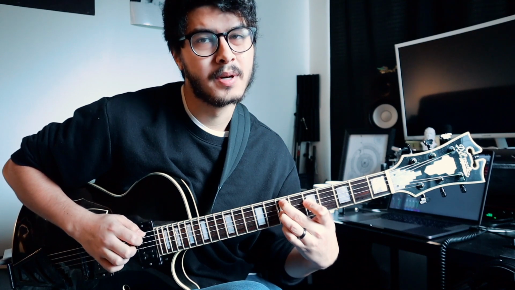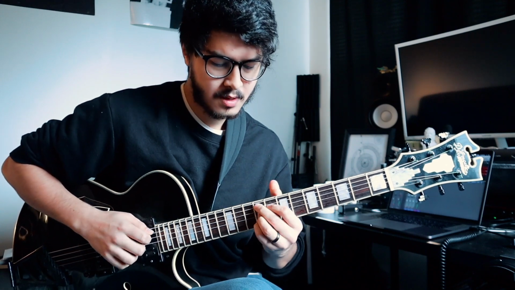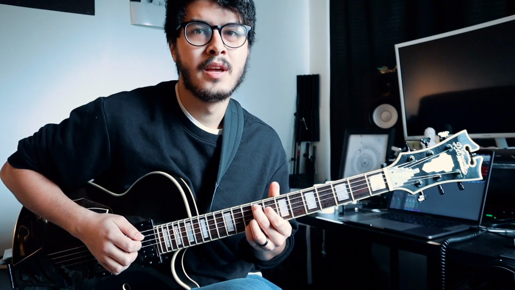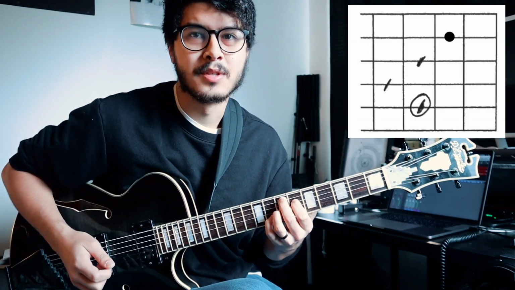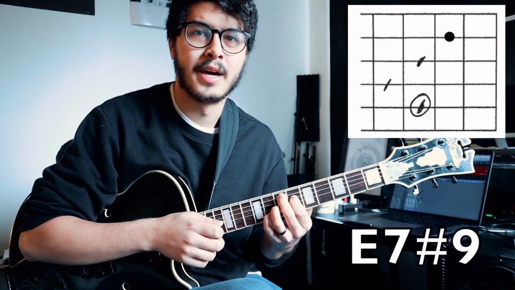I can put the 5th of this minor 7th chord, or the minor 3rd. The 3rd of this major 7th chord. I could put the 9 of this dominant 7th chord, or sharp 9. In fact, this is the famous Jimi Hendrix chord that he plays in Purple Haze. Dominant 7th sharp 9 chord.